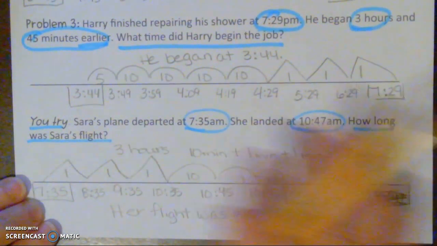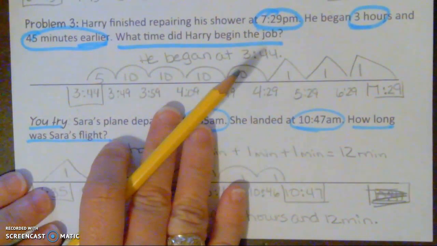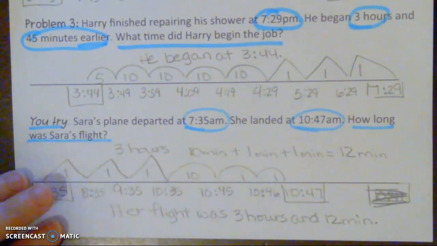All right. Hope everybody did well. Keep this paper to review. If you were able to print it off, you can fold it in half and glue it in your notebook.